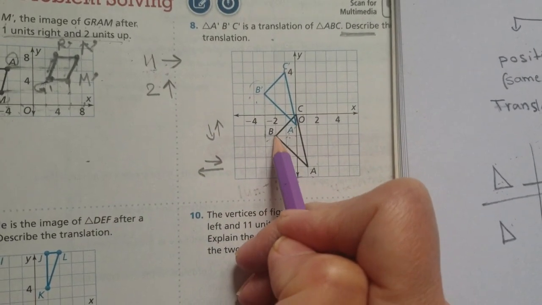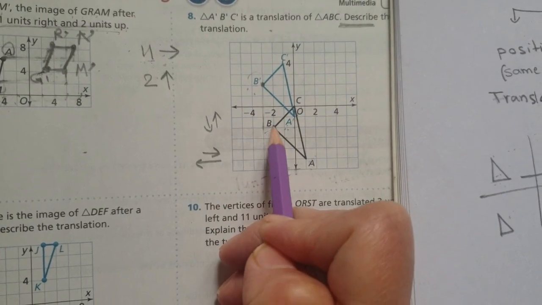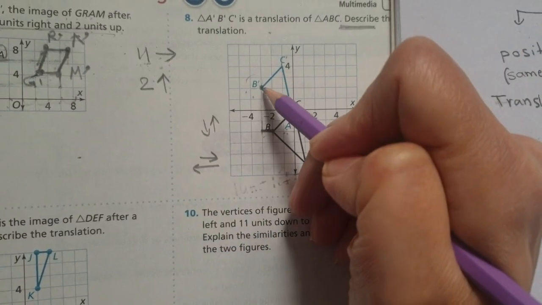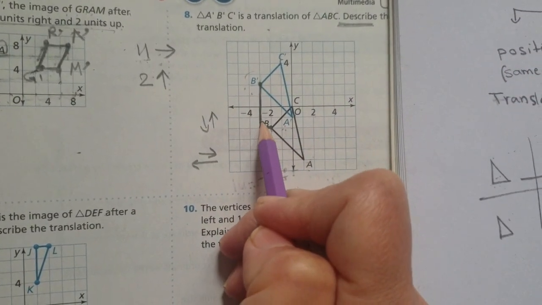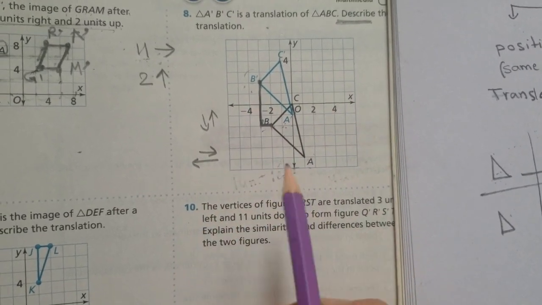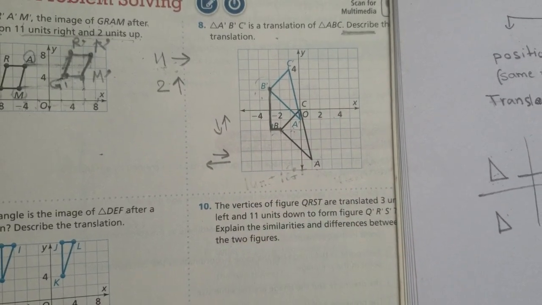Choose any point you want. So I will choose B and B prime. Draw a straight line between B and B prime. It must be a straight line to the left and up. Now count them. First, my coordinate plane.